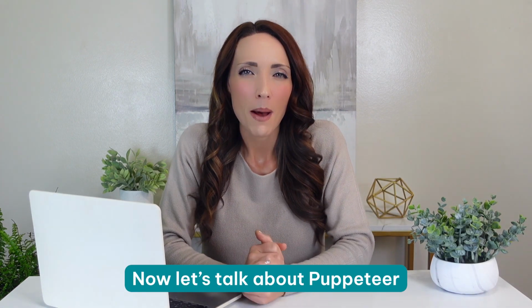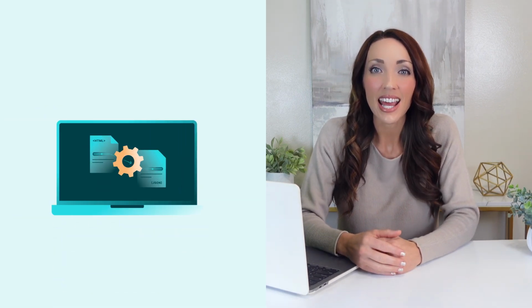Now, let's talk about Puppeteer. It's a Chromium-focused automation tool built by Google, though newer versions also work with Firefox. Puppeteer is lean, efficient, and great for web scraping, headless testing, and automating repetitive tasks. While it's primarily a JavaScript-based tool, unofficial libraries like Puppeteer make it accessible to Python users too.